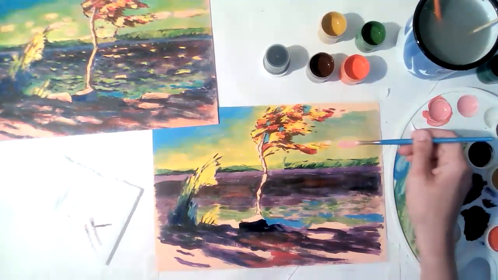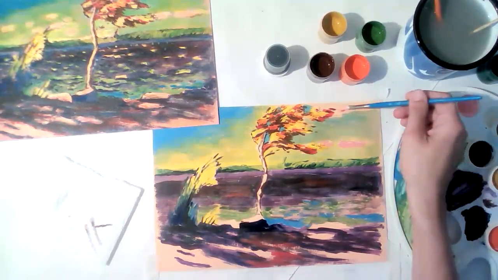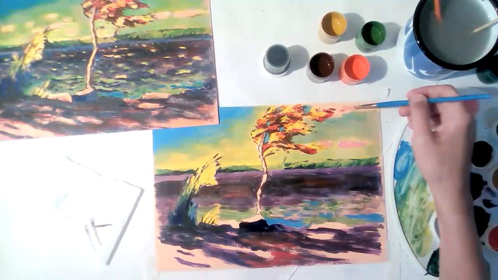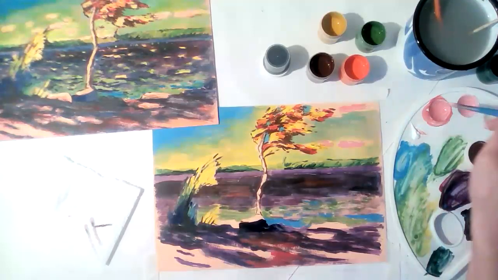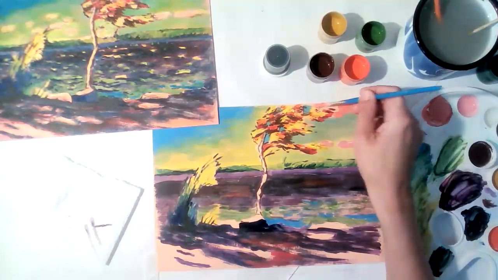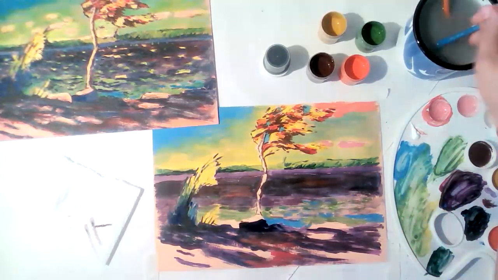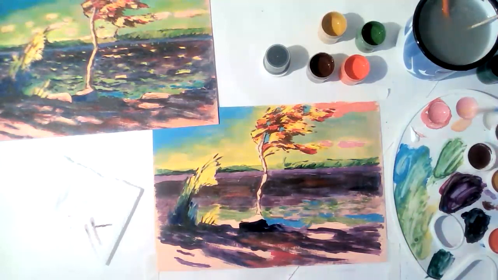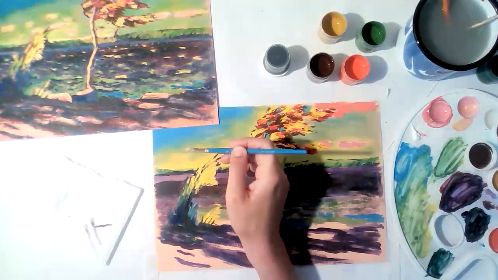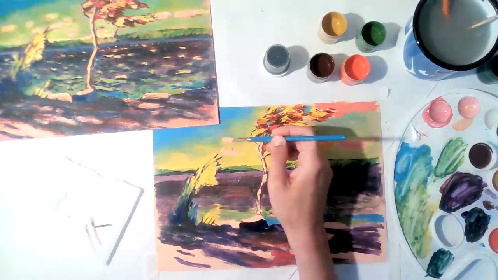And then nice strokes of clouds. Yeah, so somewhere it can be a bit more orangey, maybe somewhere a bit more pink and white. Yeah, those on the left, maybe the opposite, a bit more yellowish. Yeah, so again, first we just set them, wait till dry.